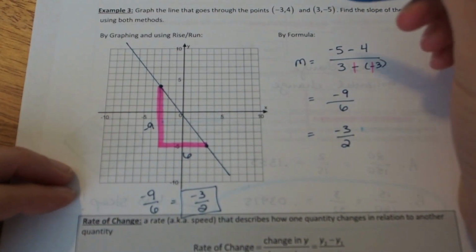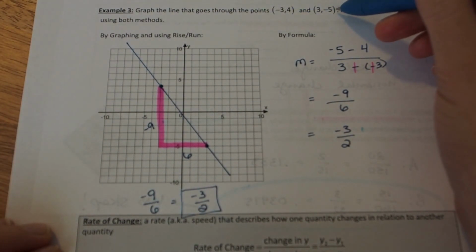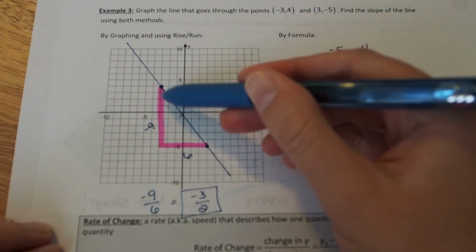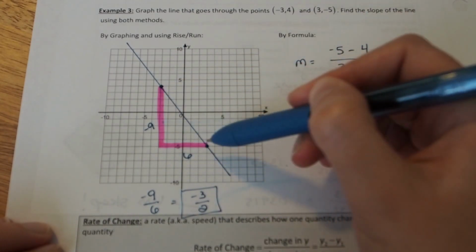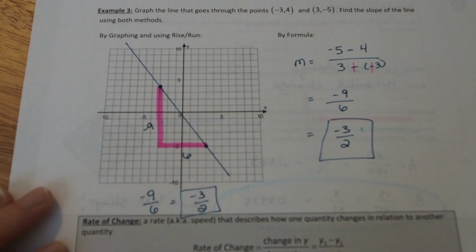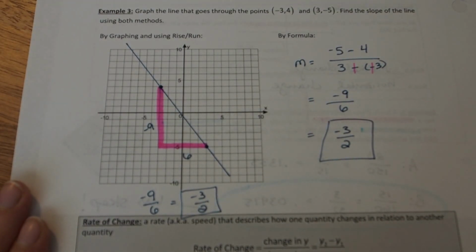Okay. So when I am doing the subtraction of y2 minus y1, that's actually doing the counting for us to figure out the vertical distance between those 2 points, and the same for the horizontal. So you can see how the formula works. So the slope between those 2 points is negative 3 halves.